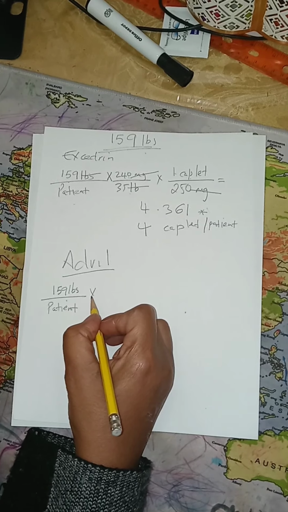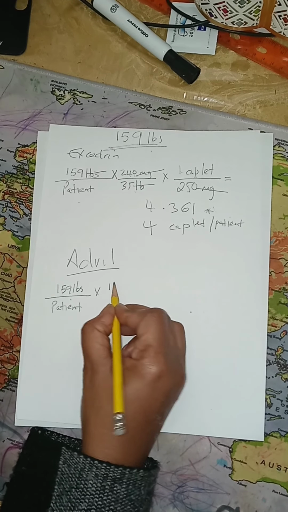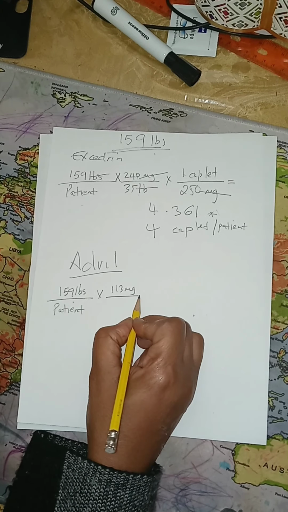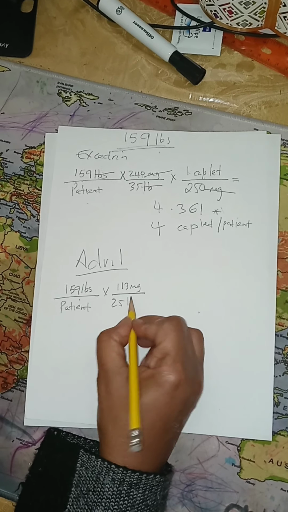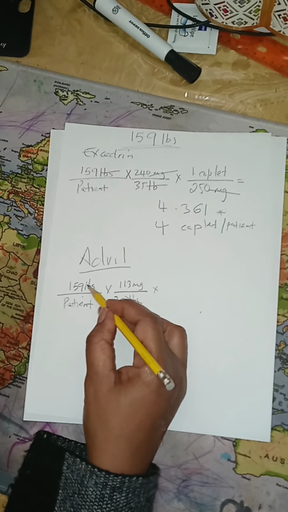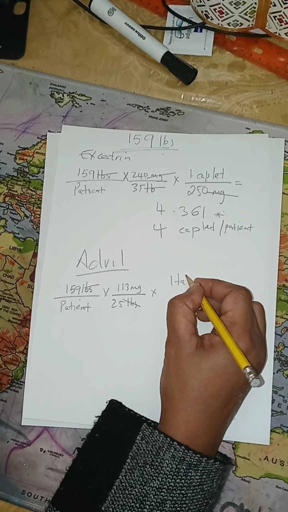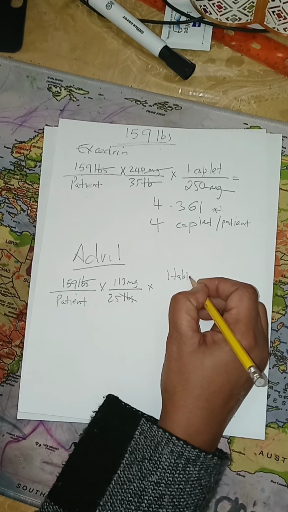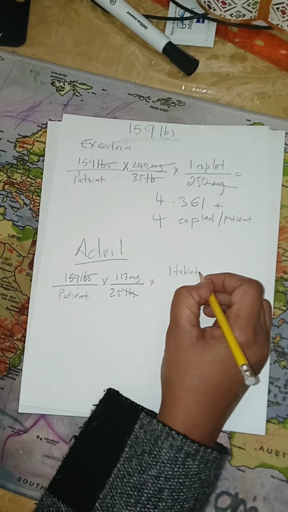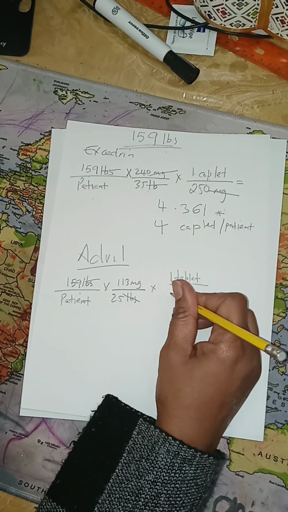And the recommended dose for Advil is 113 milligram for every 25 pounds. And so pounds against pound. Now I'm going to put one tablet of Advil has 200 milligram.